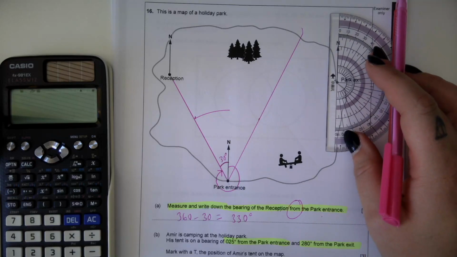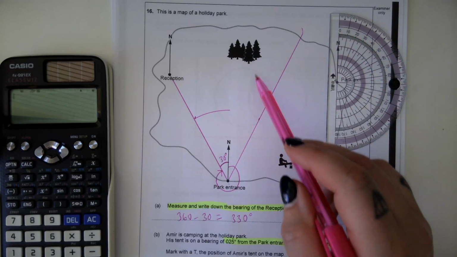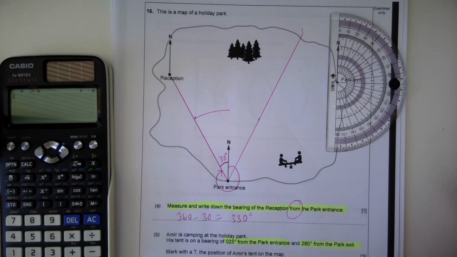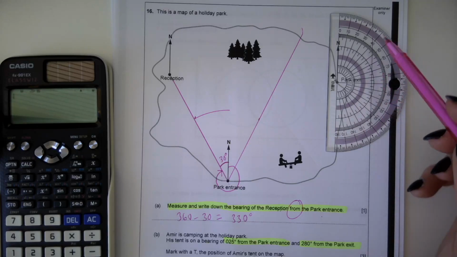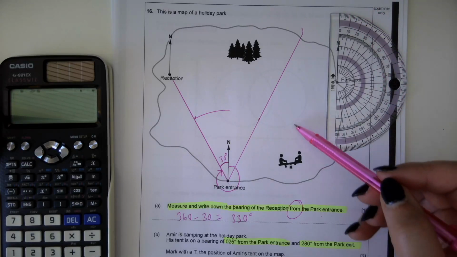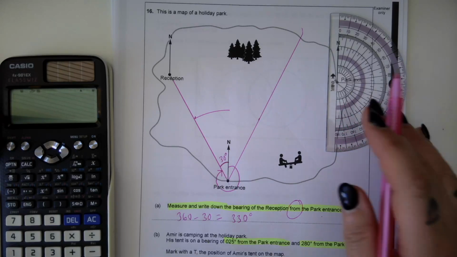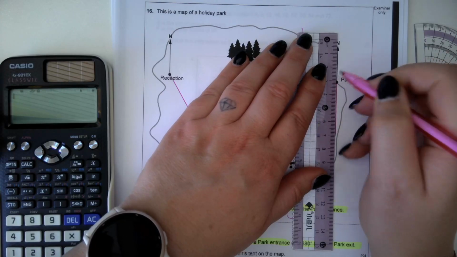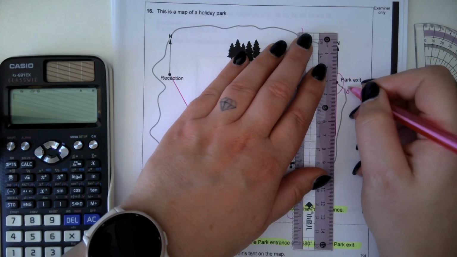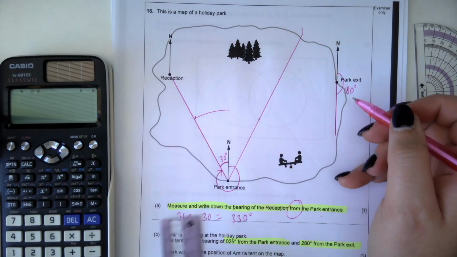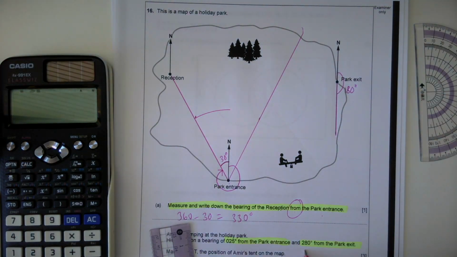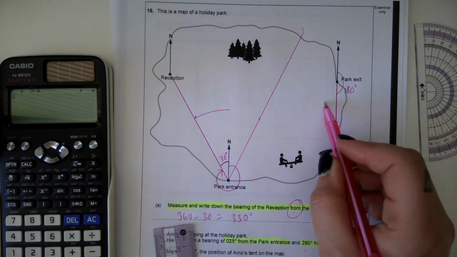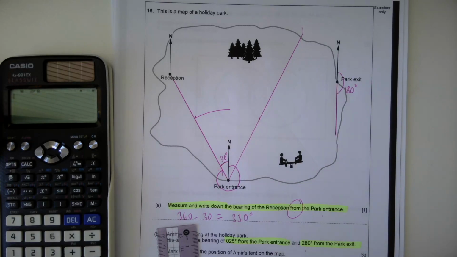Now, if you have a protractor that goes all the way round, fantastic, lifesaver. You can just stick that on and go all the way round to 280. Mine doesn't. But what I do know is that straight down, that would be 180 degrees. So if I want to go 280, I only need to go another 100 from that line.